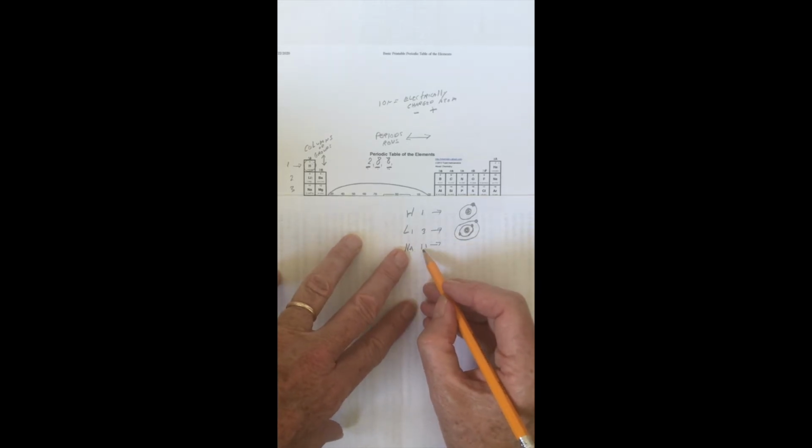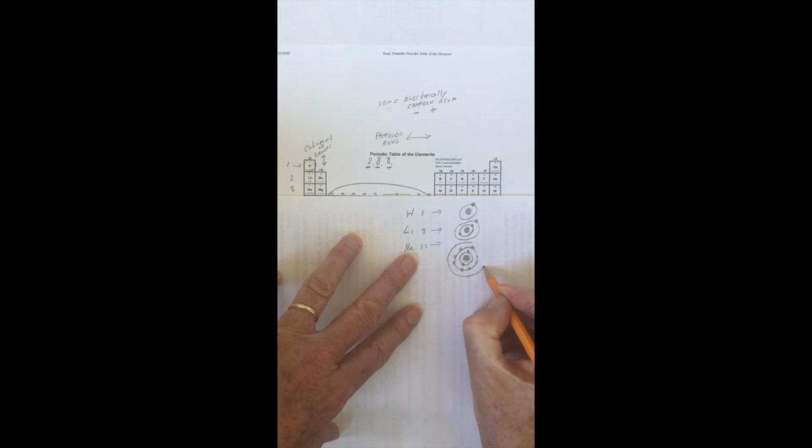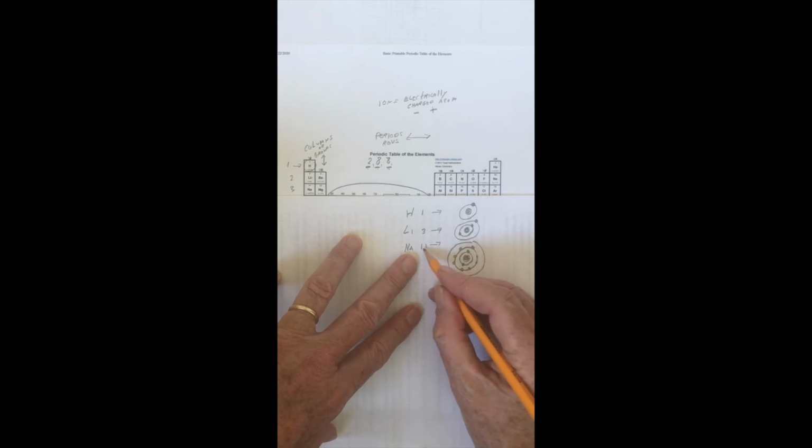If you look at sodium, atomic number 11, there's the nucleus. First energy level, as you know, has 2. The second can hold 8. 1, 2, 3, 4, 5, 6, 7, 8. The next one can also hold 8, but we only have 1 left. We've used up 2 and 8 is 10. We have 11 altogether, so we put the 1 there.